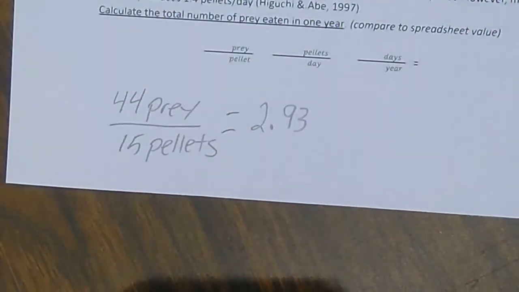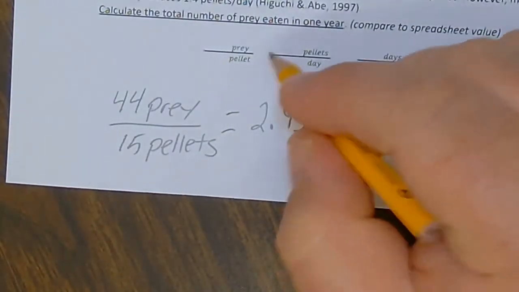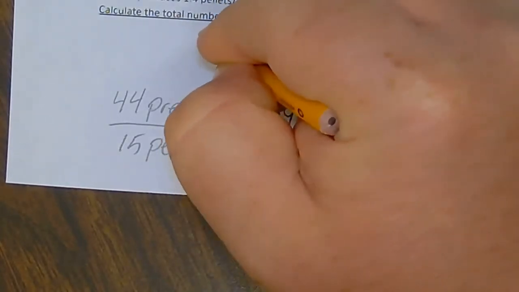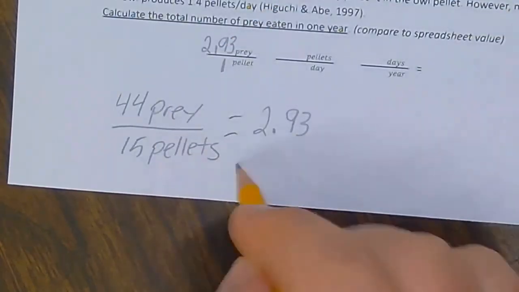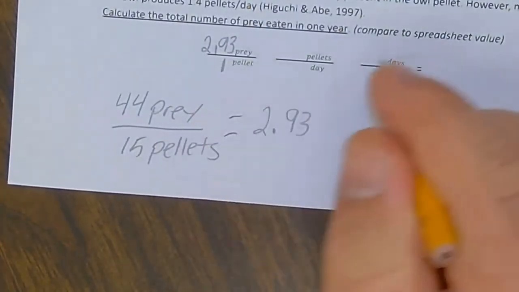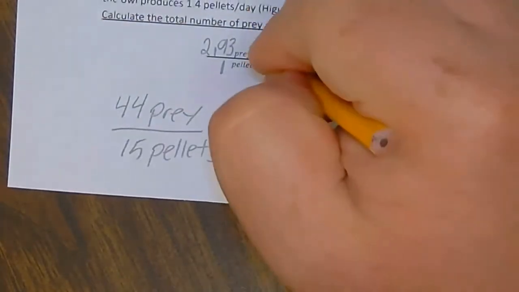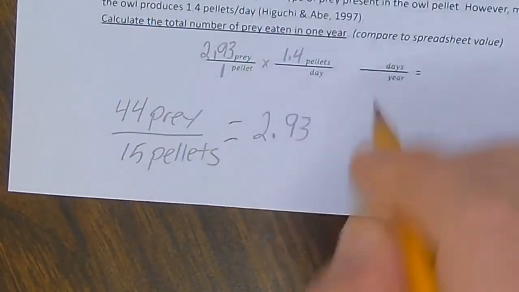So I am going to go 2.93. Now, as you look at this, you're rounding, so we put in 2.93 prey per 1 pellet. That's the simplified fraction there. You realize that in the spreadsheet it's going to be slightly different, which is times 1.4 pellets per day.